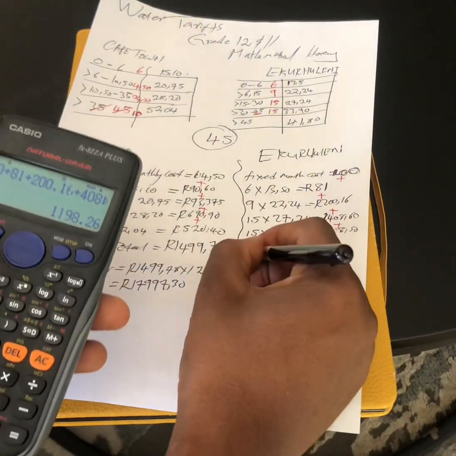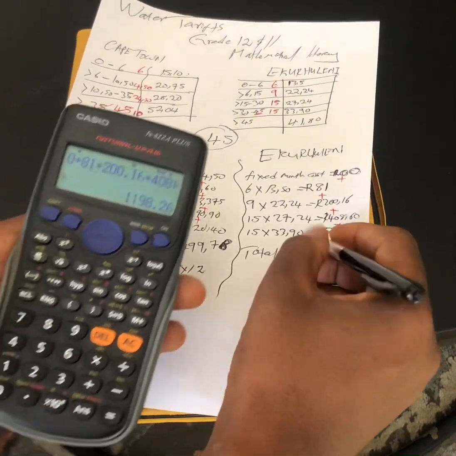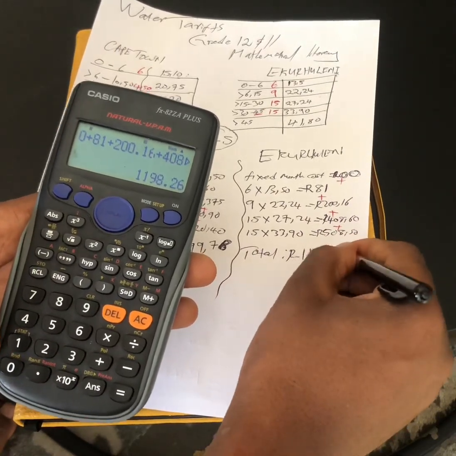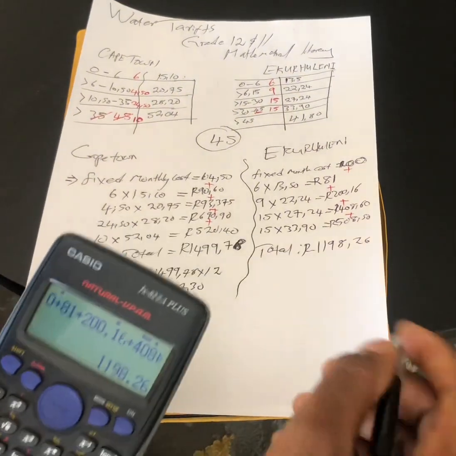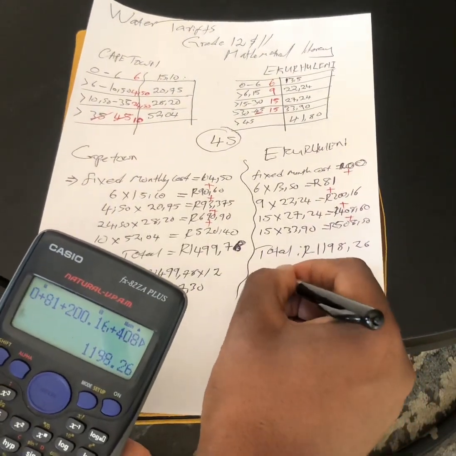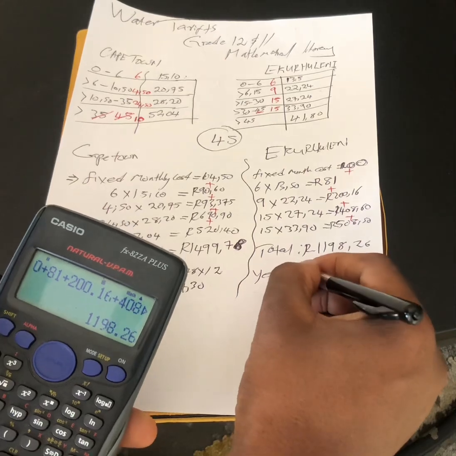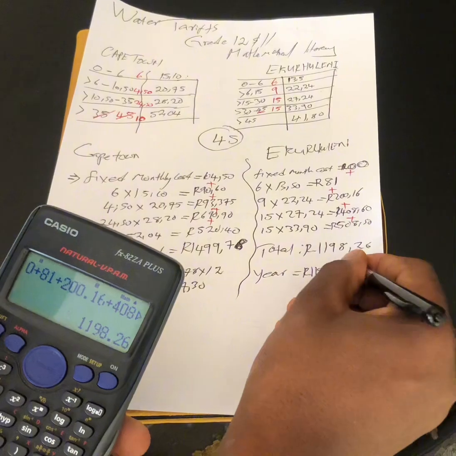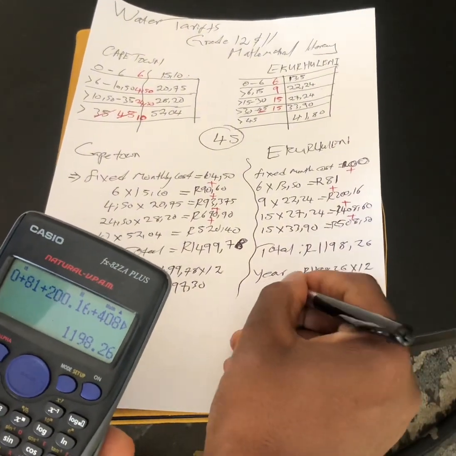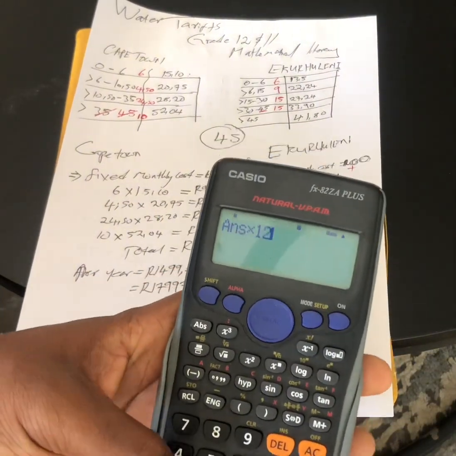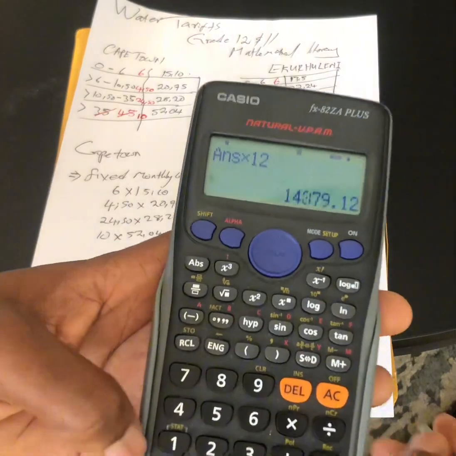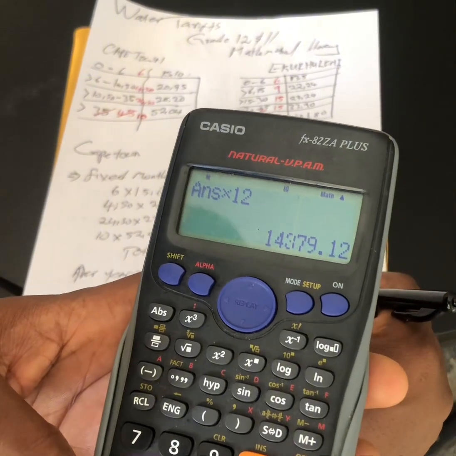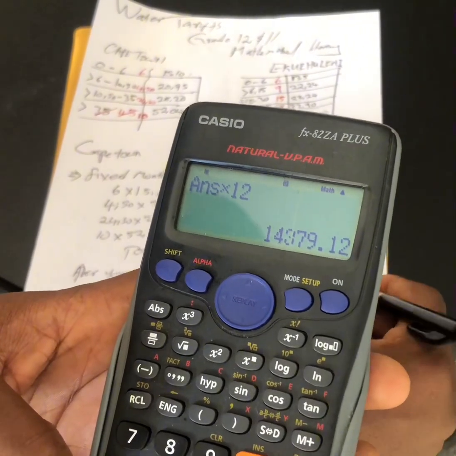Don't forget, it's monthly. Then total here is going to be 1,198,26. Then a year. In a year is going to be this amount, 1,198,26 multiplied by 12. When we multiply this by 12, we find that our answer is 14,379 and 12 cents.